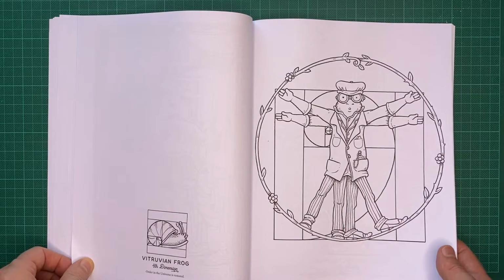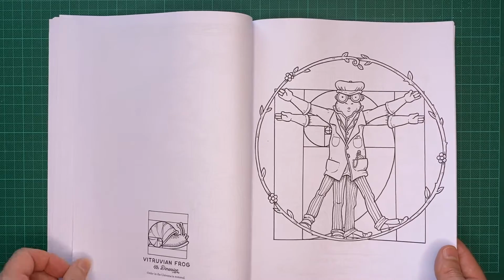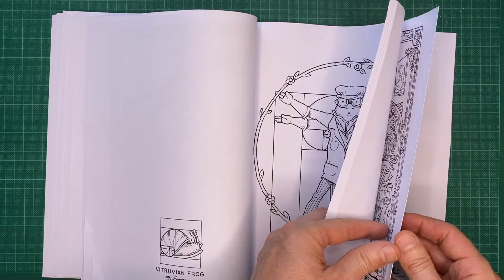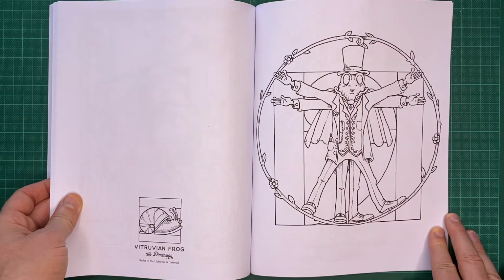And this is a Vitruvian frog. You remember Leonardo's Vitruvian Man? Well, we've upgraded that. Now we've got the Vitruvian frog. And the order in the universe is restored. This is the Vitruvian frog with a finer wardrobe.